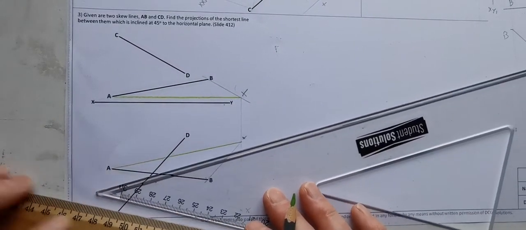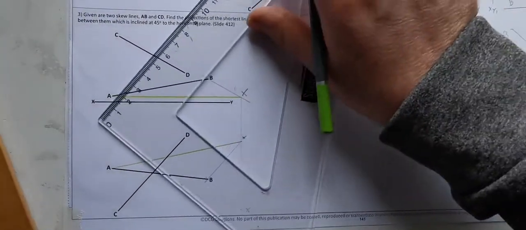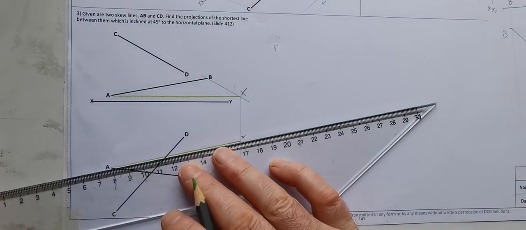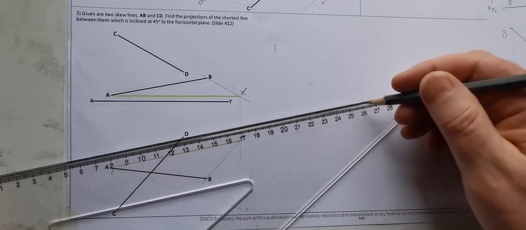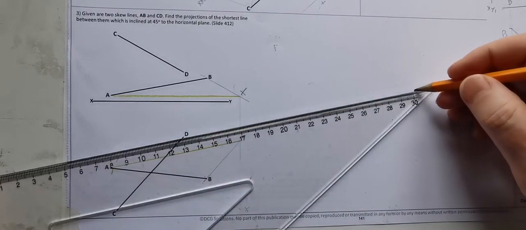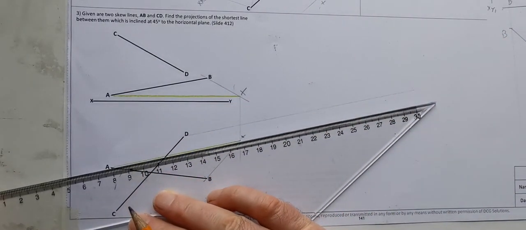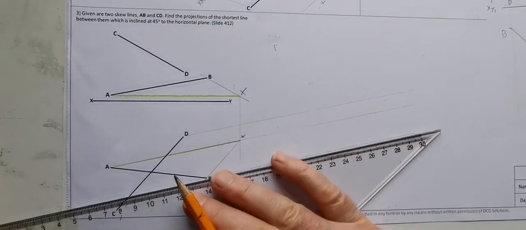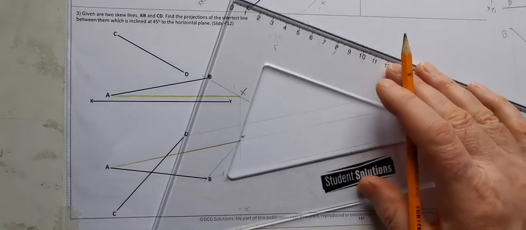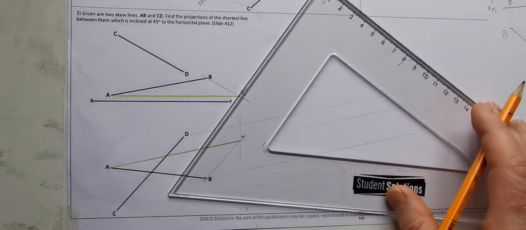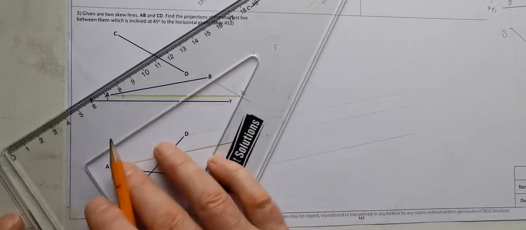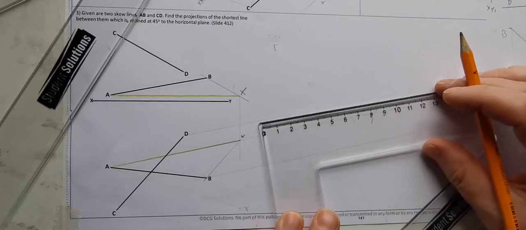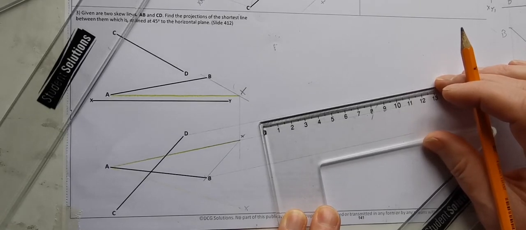So I'm going to just project out there. So here's our XY line.